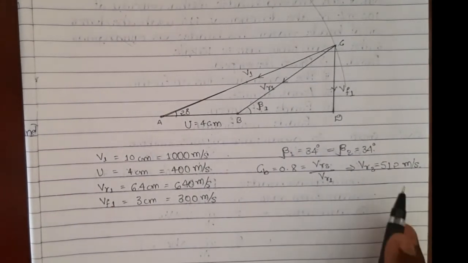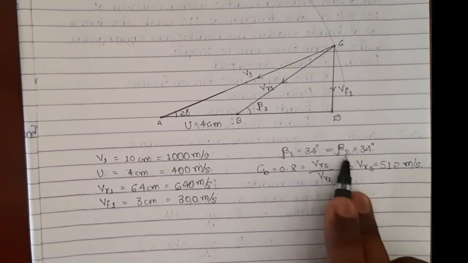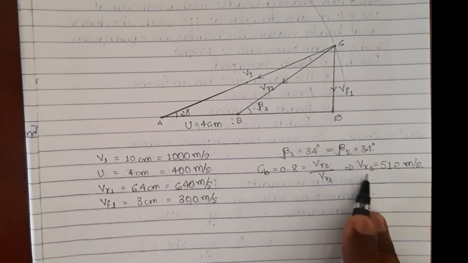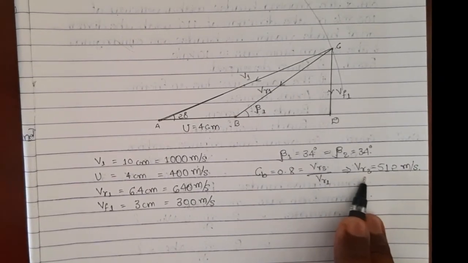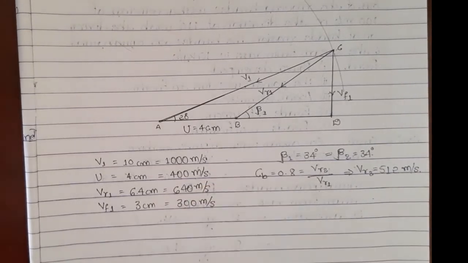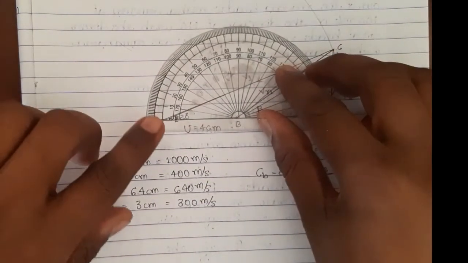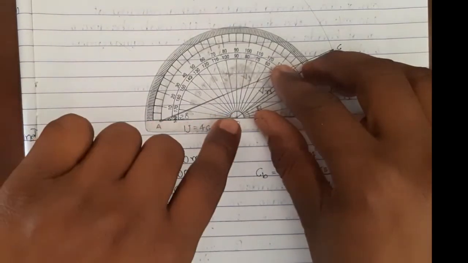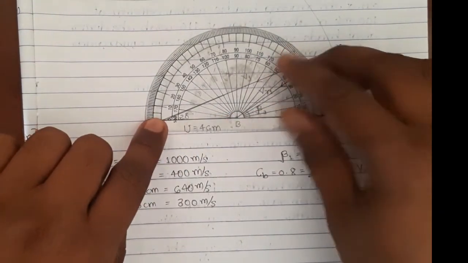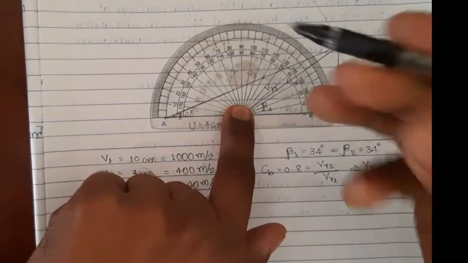Right? We know VR2, we know beta 2 also. Now shall we draw VR2 at an angle beta 2? From which point? From point D. Right? So now we will draw from this point at an angle beta 2, which is definitely 34 degree.